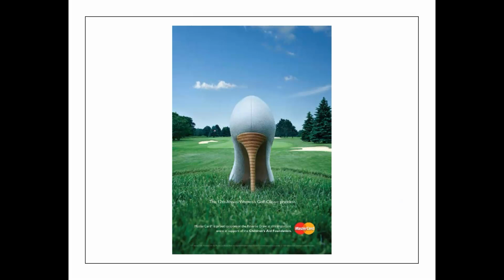Alright, so we see this. The hierarchy here is the shoe in the center. But if you look at the heel of it, the way it's pointed down leads your eye towards the 12th Annual Women's Golf Classic prices.